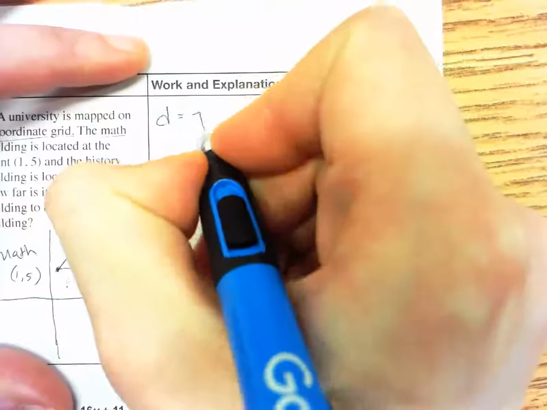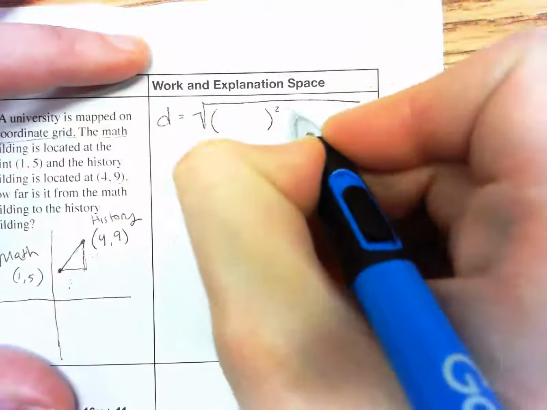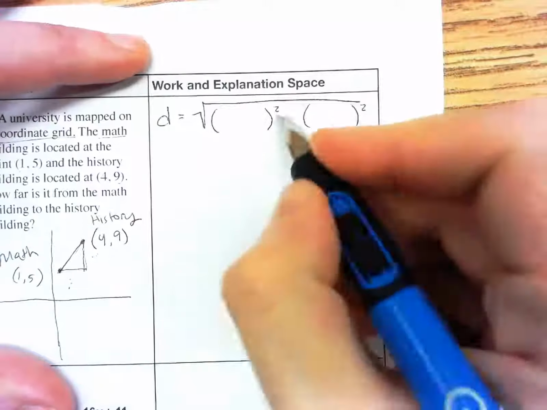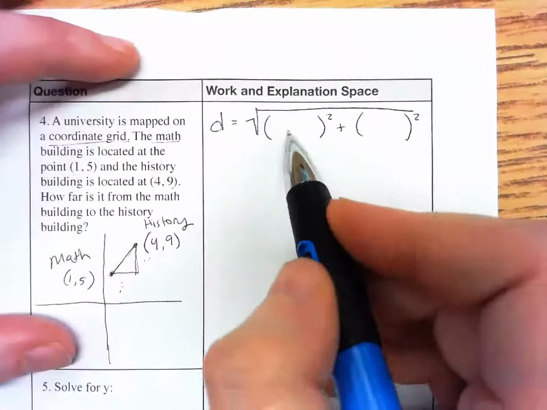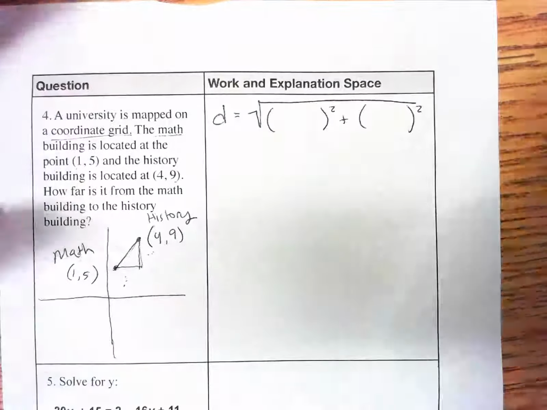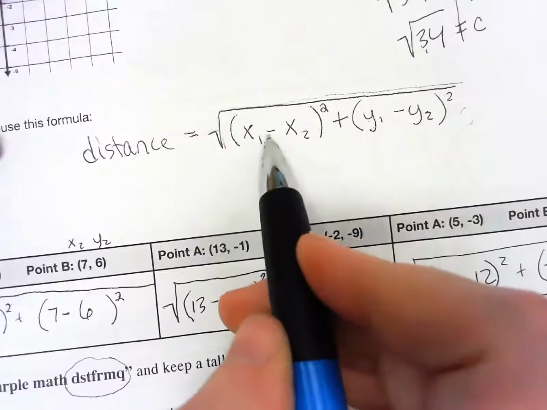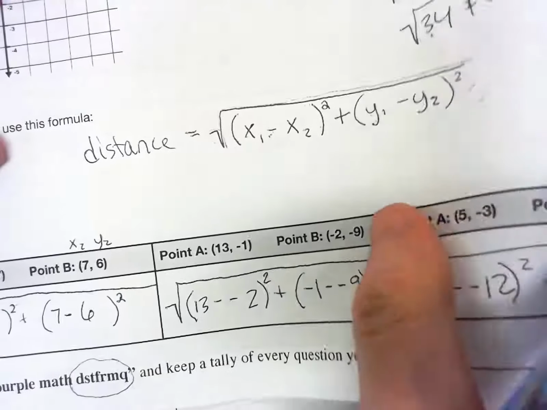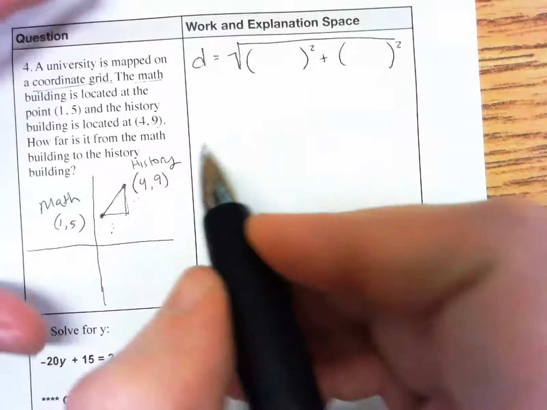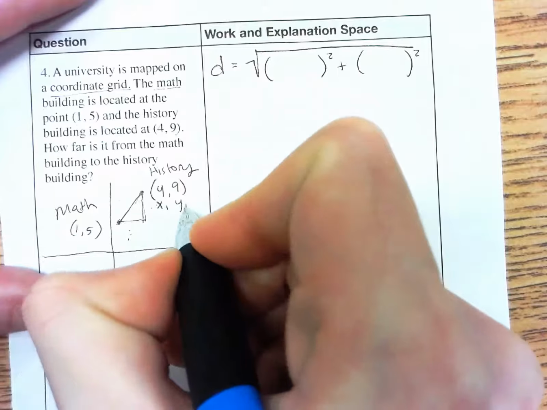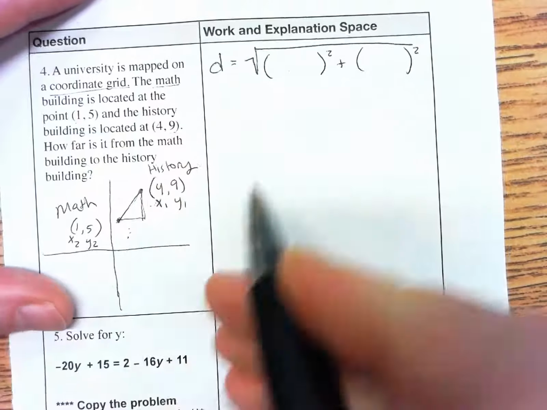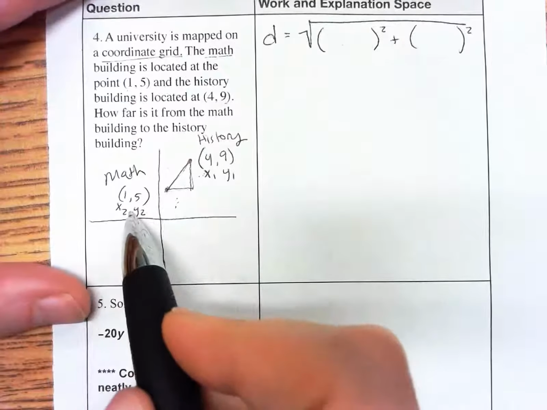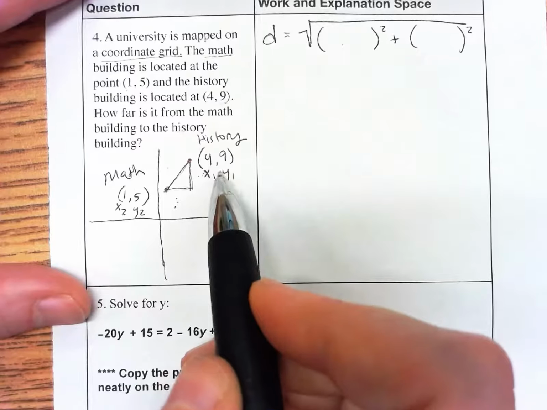D equals square root, put my parentheses, and my squared. And then I'm going to do my x's and my y's, and it's subtracting in between. We see that right here. We're going to subtract the 2 points in between. So I'm going to label x1, y1, x2, y2. By the way, it does not matter if you choose this as the first point or if you chose this as the first point. You can do either one and it will still work.